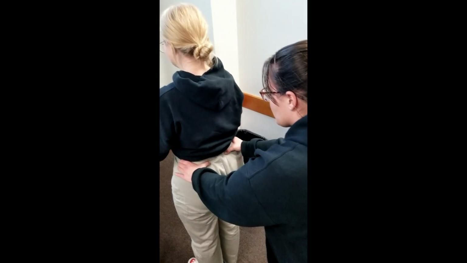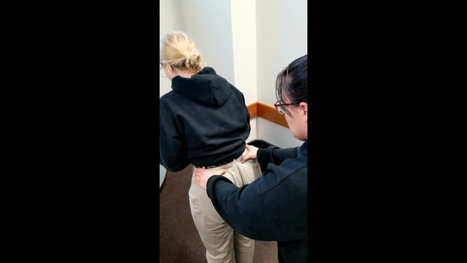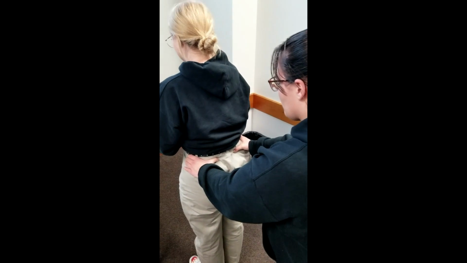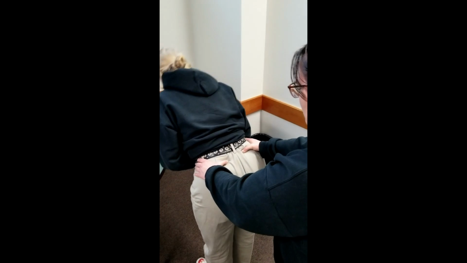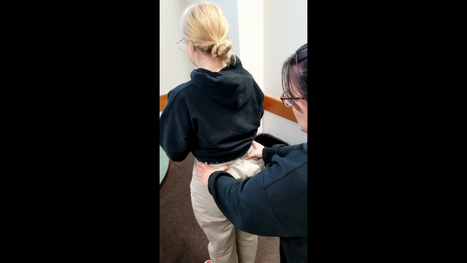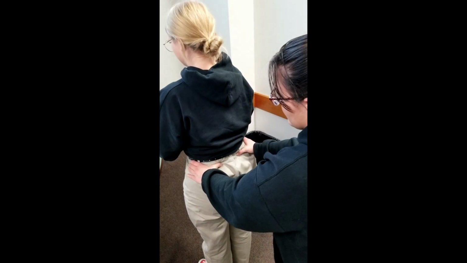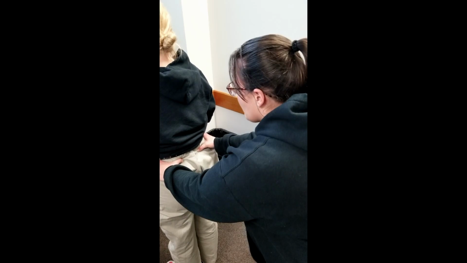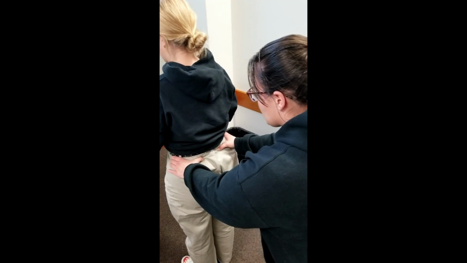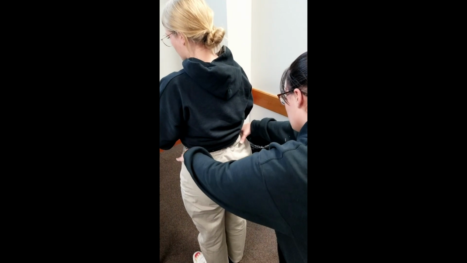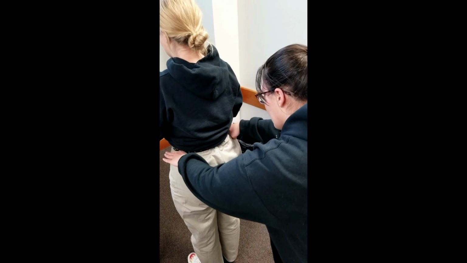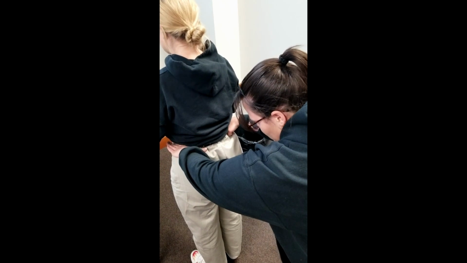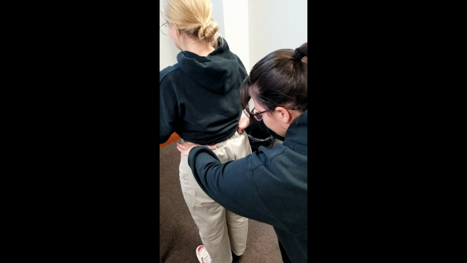The next thing I'll have her do is to bend over at the waist. Can you do that one more time? Okay, so her right PSIS went up a little bit, and that's for dysfunction. And then the next thing you want to do is measure the level of her iliac crest and make sure they're the same. So hers seem about right.